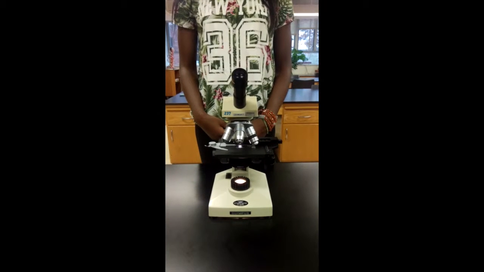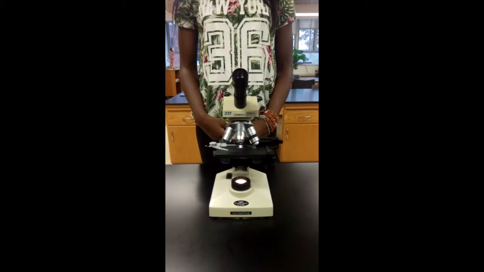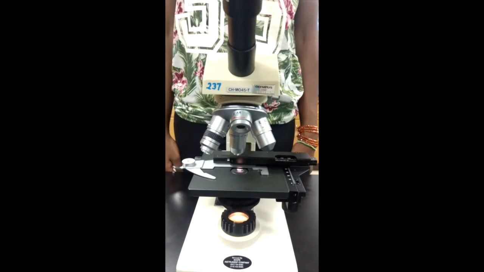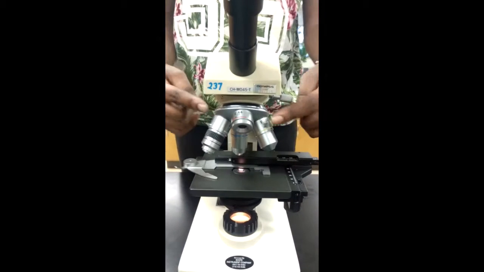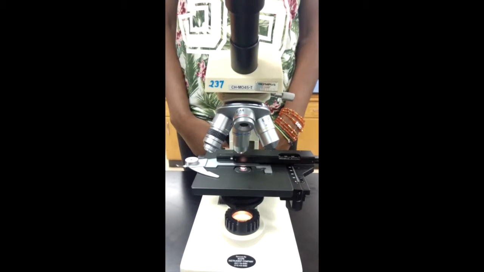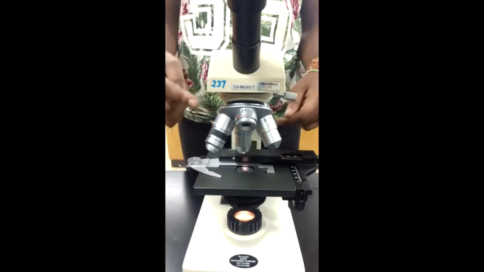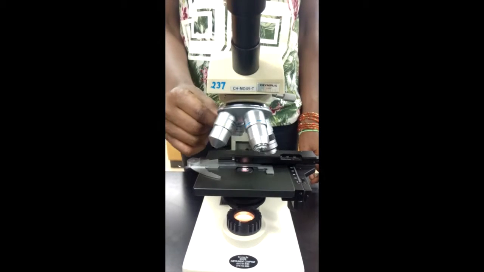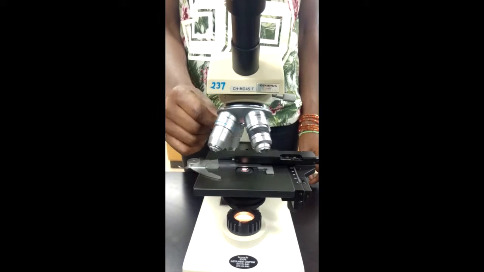On the opposing side of the body tube is the revolving nose piece, which gives room for the objectives to move. There are 4 levels of zoom for the objectives. There's the 4 times, the 10 times, the 40 times, and the 100 times.